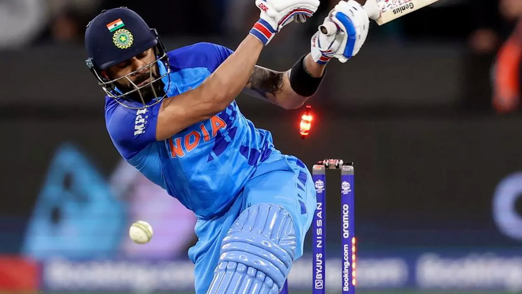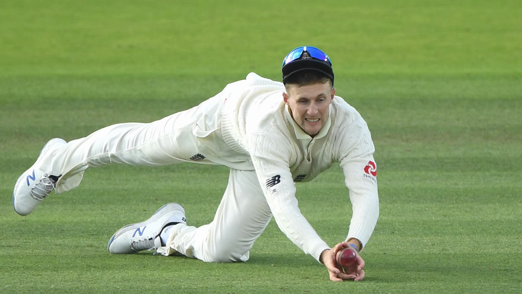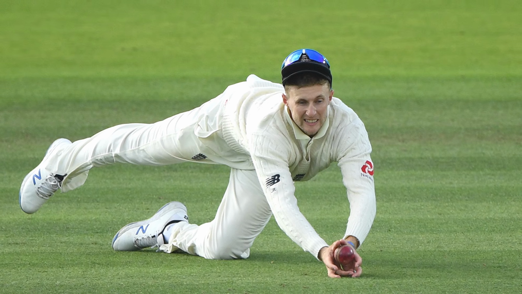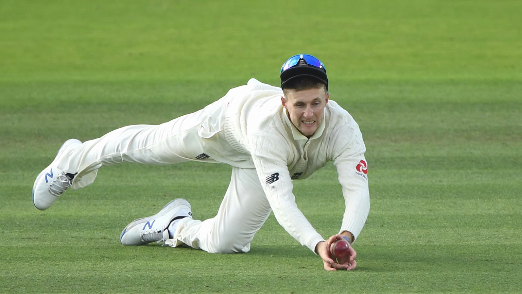Getting bowled can be a massive blow to a batter's confidence, as it's a direct failure of their defence. On the other hand, a brilliant catch by a fielder can lift the entire team's spirits and turn the momentum of a match in an instant.